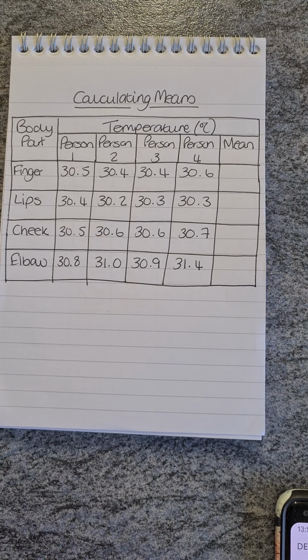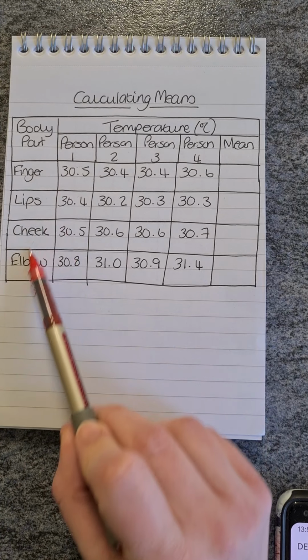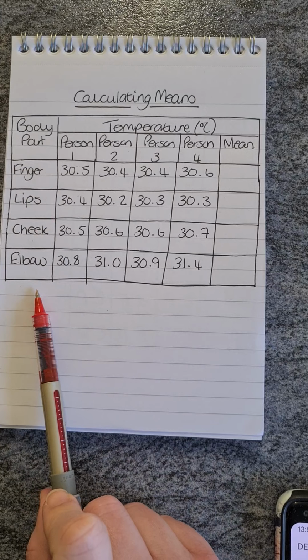Because we then end up with lots and lots of data, it's important at the end that we calculate a mean so that we just get one overall result that can then be plotted or used in calculations. For this experiment, we measured the temperature that was able to be detected by skin on different parts of the body. So we've got different body parts here. This is what we were changing. This is our independent variable.